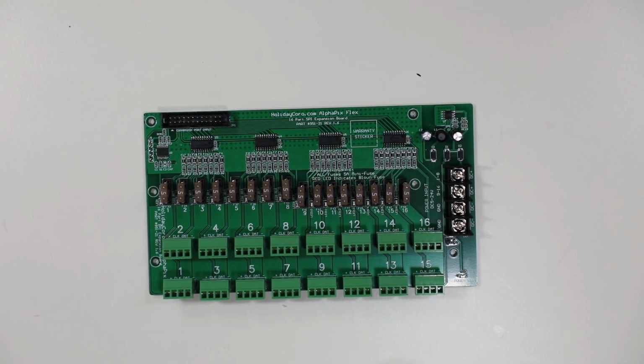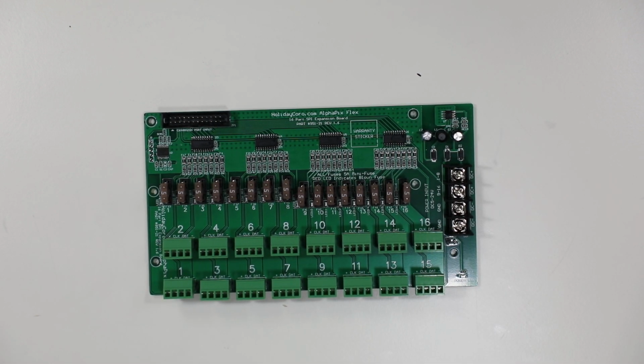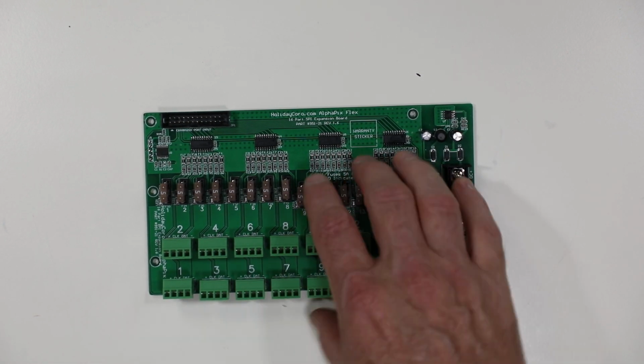Now we do have videos that detail all the minutia of this board and what its functions are. So this is a more centralized board for controlling lots of pixels, typically megatrees and matrix type products.